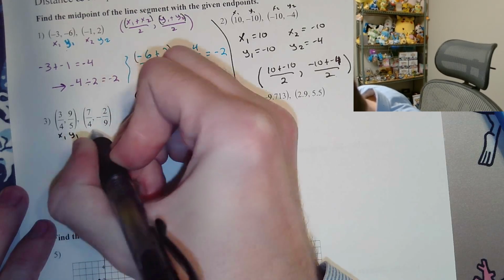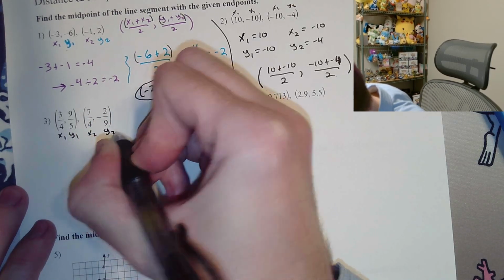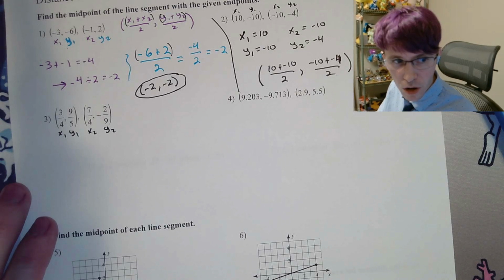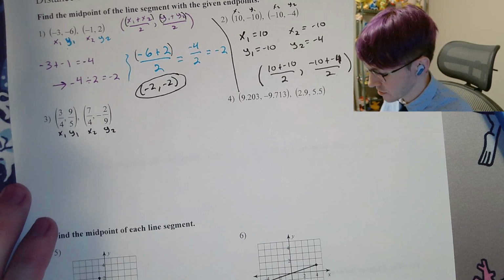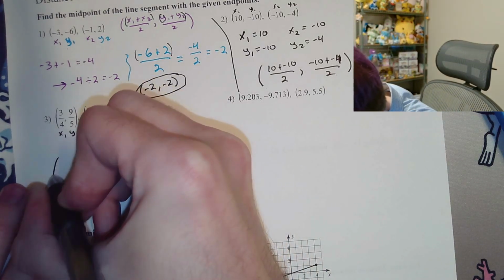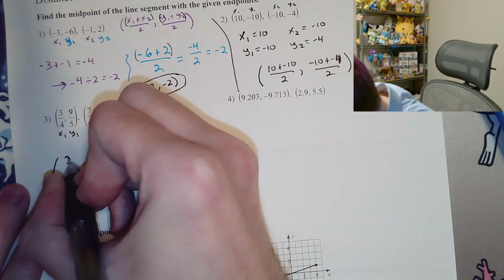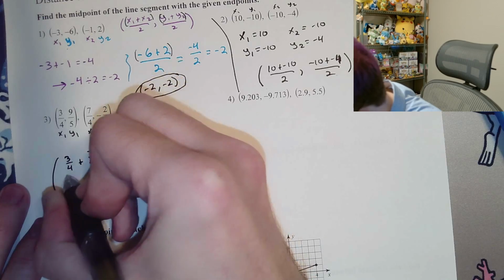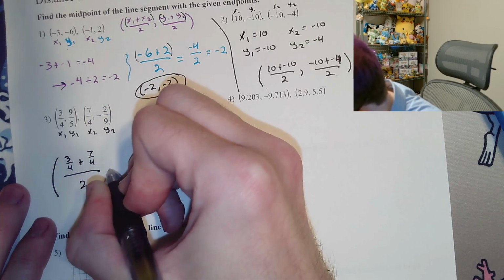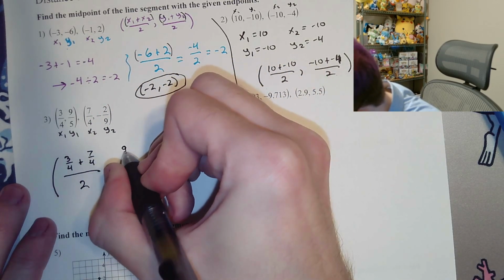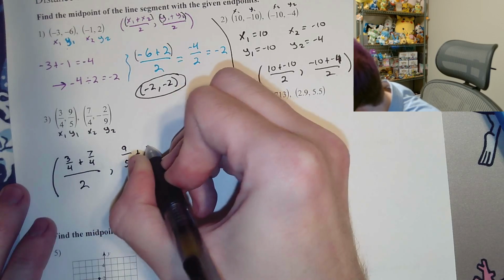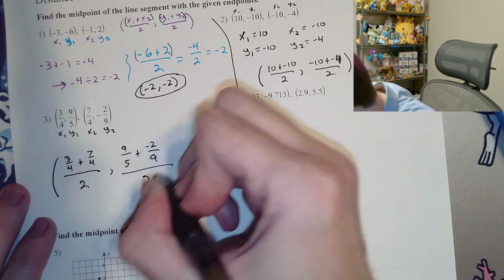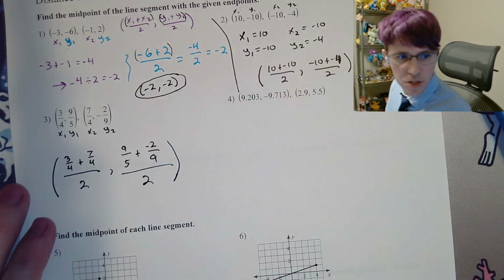X1, Y1, X2, Y2. We're going to make sure we write it down first before we plug it into the calculator, so we know that we're plugging the correct thing into the calculator. So our answer is going to be our x1, 3 over 4, plus our x2, 7 over 4, all divided by 2, comma, and then we're going to have 9 over 5 plus negative 2 over 9, all divided by 2. Always divide by 2 for these formulas.